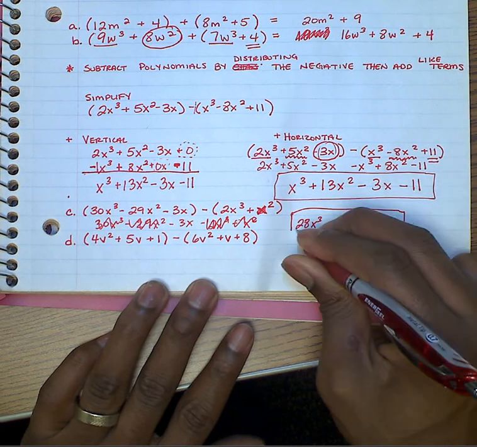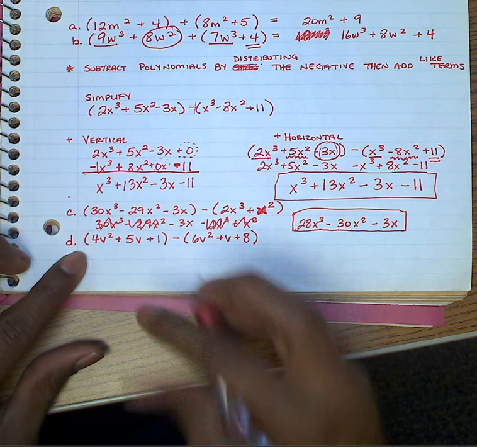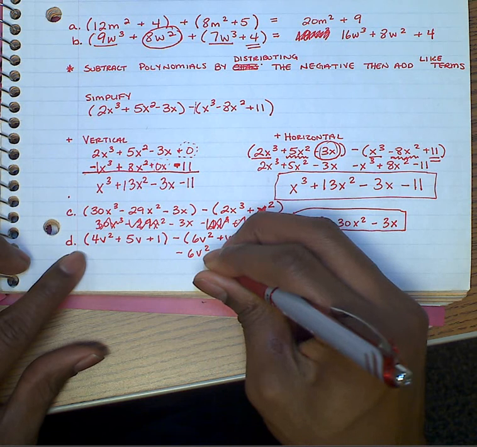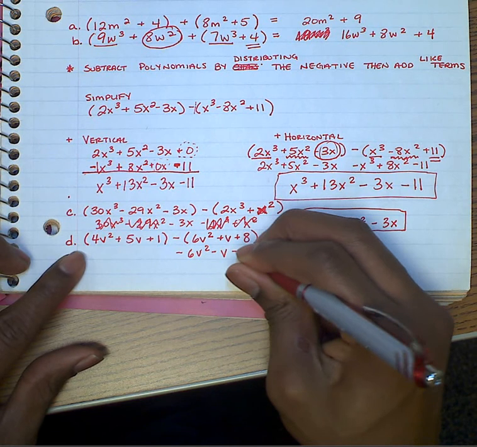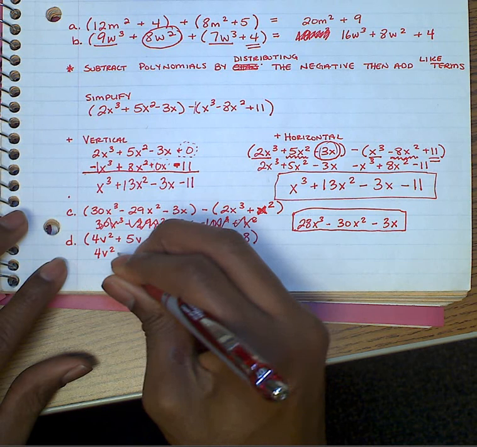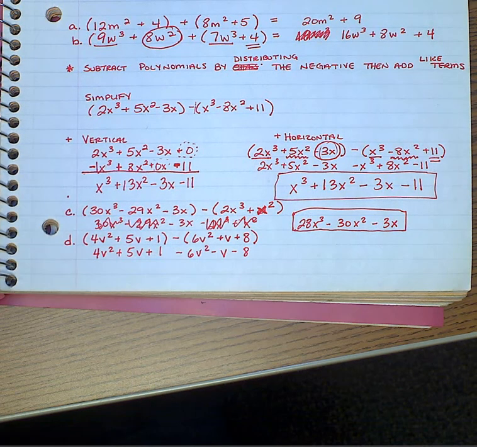And then one more here. Again, I'm going to take this out of its parentheses, negative 6b squared, by distributing this negative sign. Minus 8, that's the first thing I usually worry about with these subtraction problems, because that is where the main mistakes happen. It's where most of the mistakes happen.